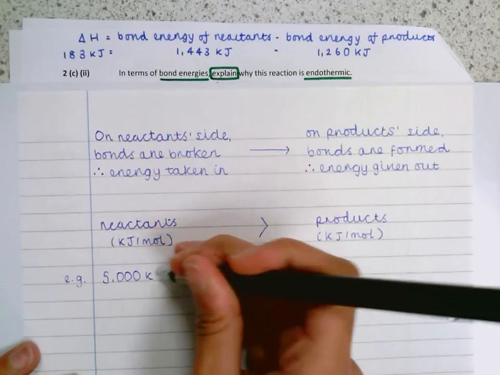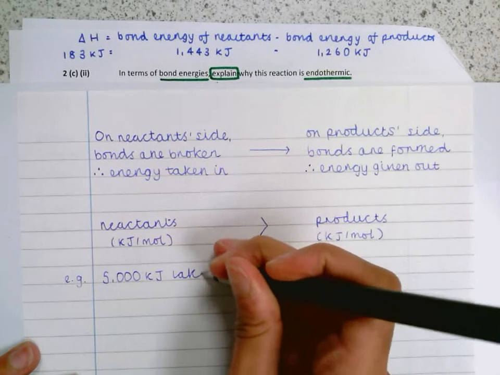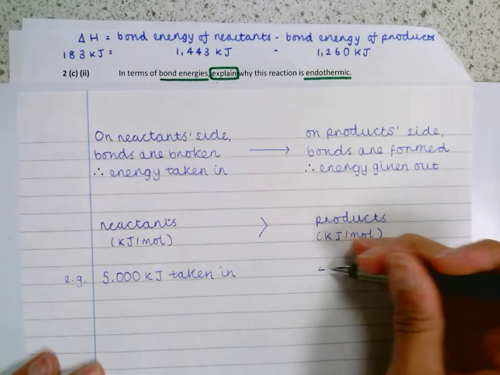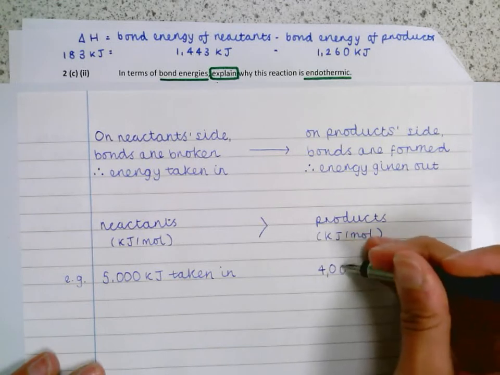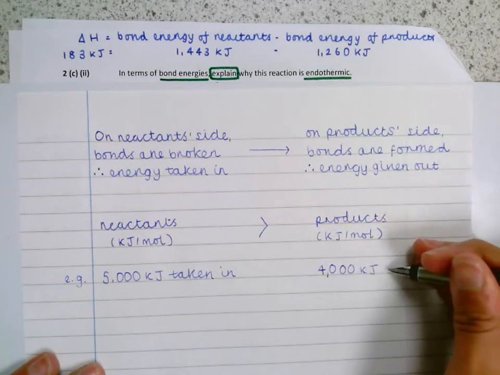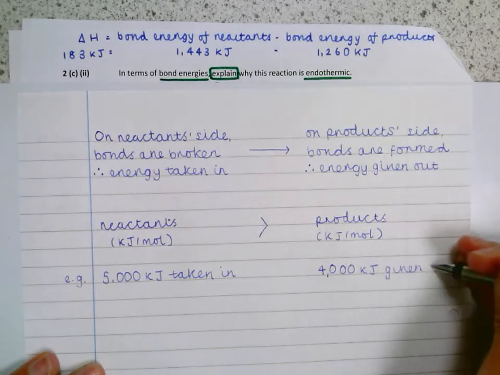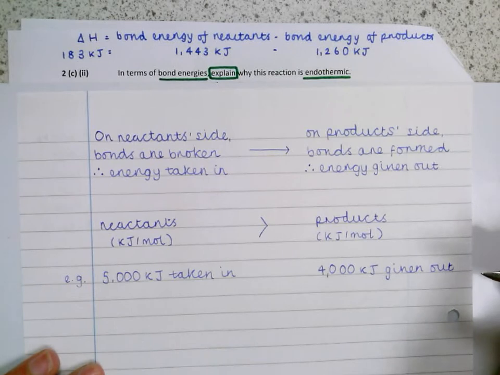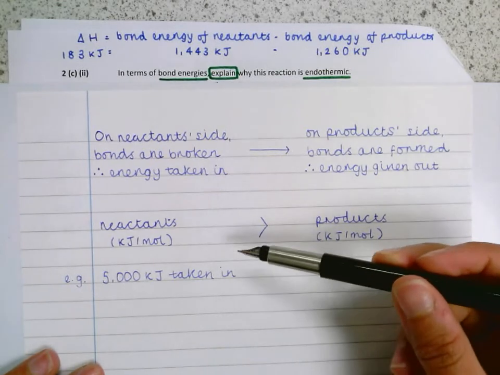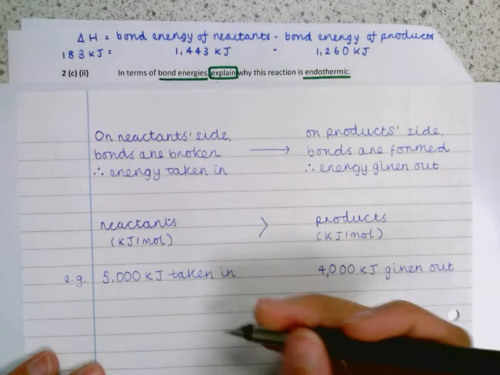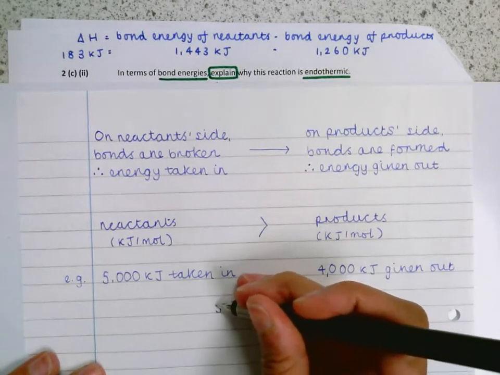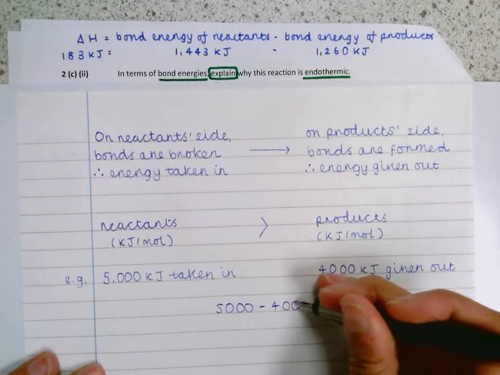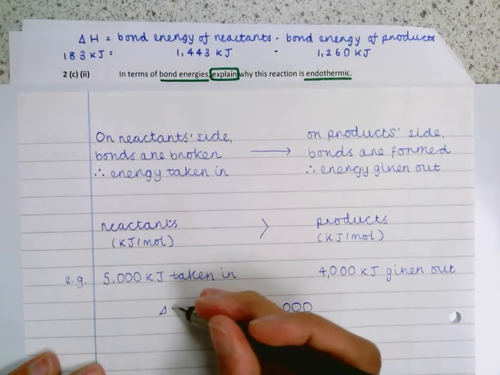5,000 kilojoules taken in, whereas there are only 4,000 kilojoules given out. So actually, taken in 5,000 kilojoules, given out 4,000 kilojoules.